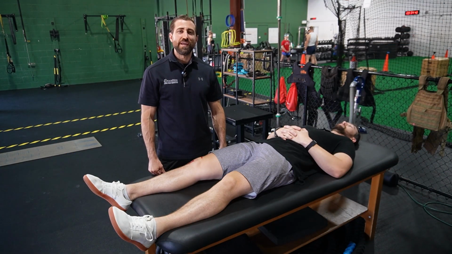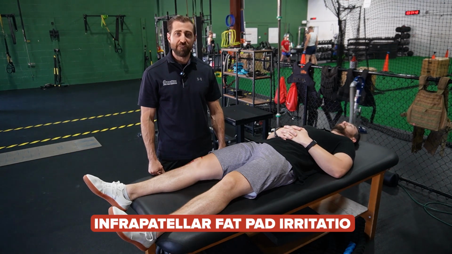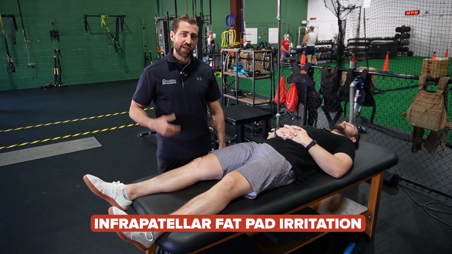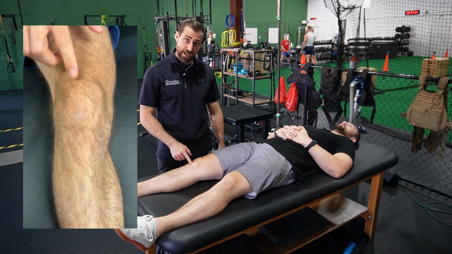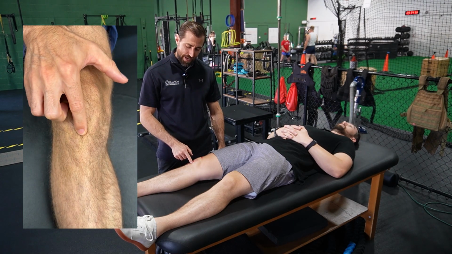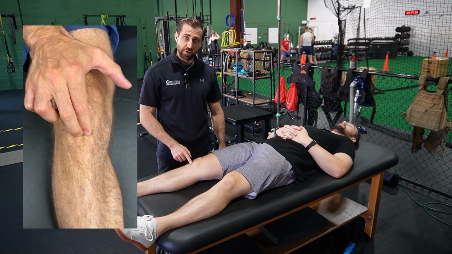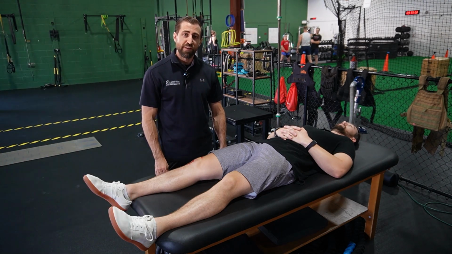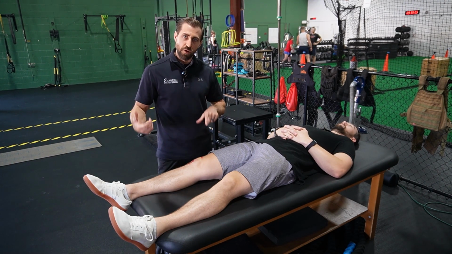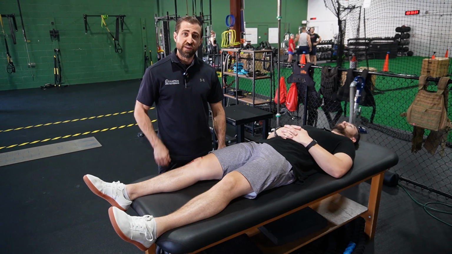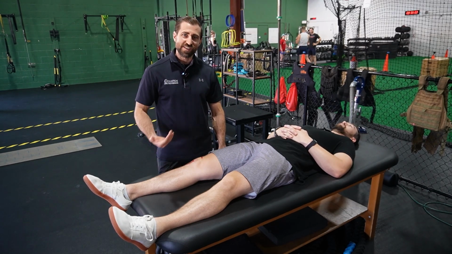Next, we're on the lookout for infrapatellar fat pad or Hoffa's fat pad irritation. The thing about the infrapatellar fat pad, it's going to be directly behind the patellar tendon. So basically, if you have pain right in this area, it can look exactly like patellar tendinopathy. The thing about patellar tendinopathy is it doesn't really hurt to fully straighten the leg or extend the knee. But with infrapatellar fat pad irritation, extending the knee hurts.